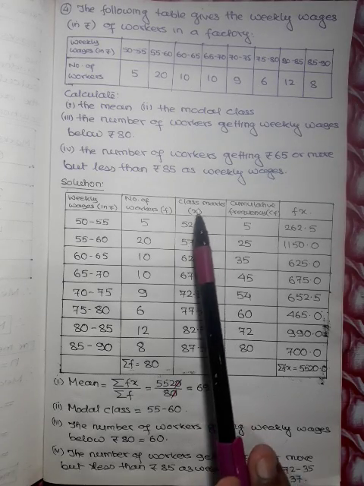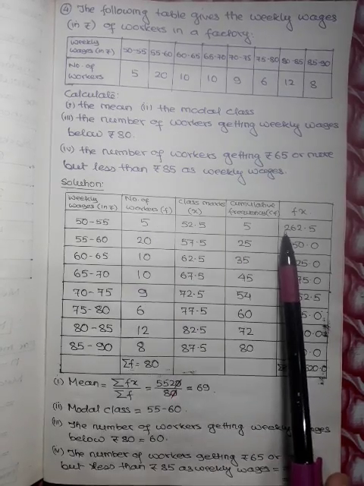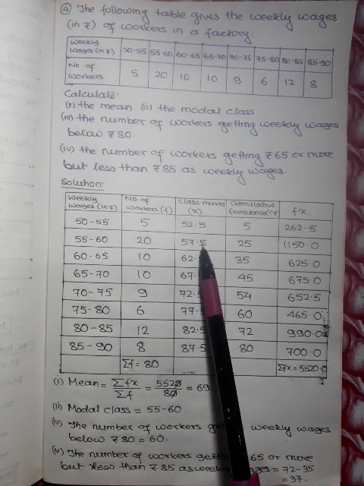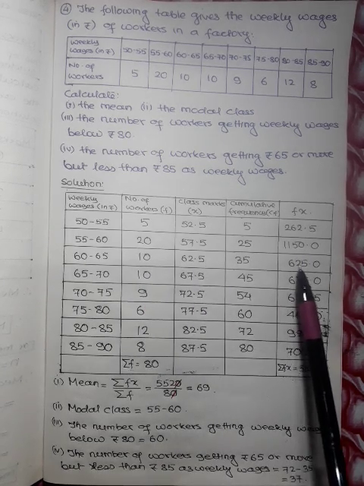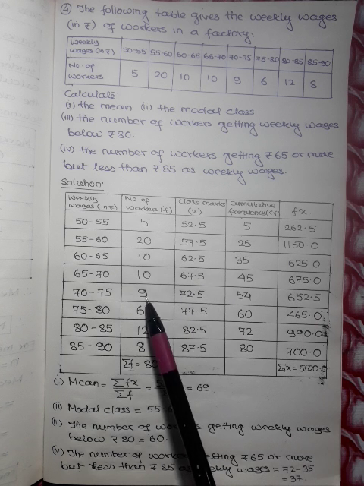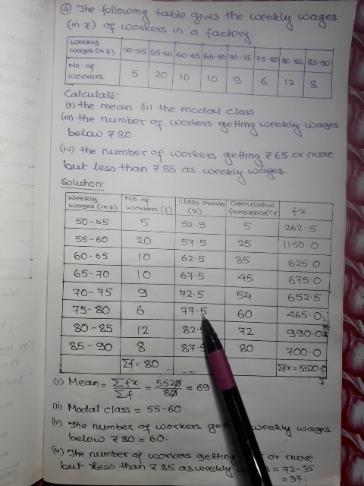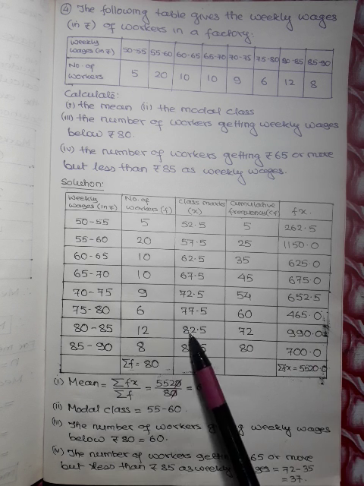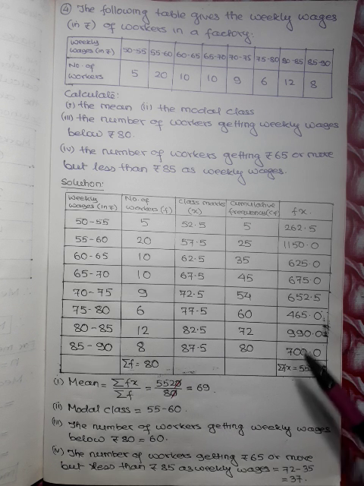That means we must multiply frequency with the class mark. 5 into 52.5 equal to 262.5, 20 into 57.5 equal to 1150, 10 into 62.5 will give you 625, 10 into 67.5 will give you 675, 9 into 72.5 will give you 652.5, 6 into 77.5 will give you 465, 12 into 82.5 will give you 990, 8 into 87.5 will give you 700. So if you add all this, you will get 5520. That means this is the summation fx.